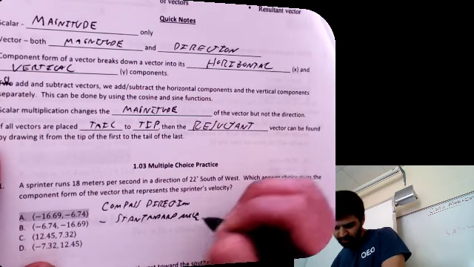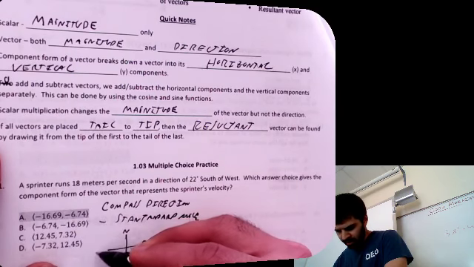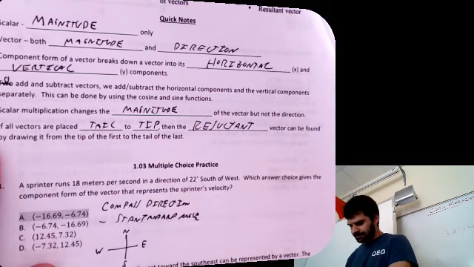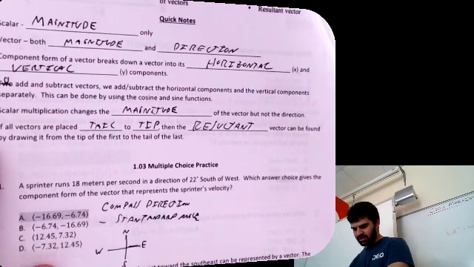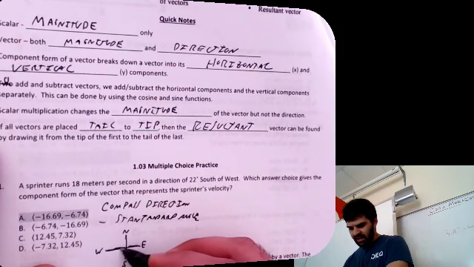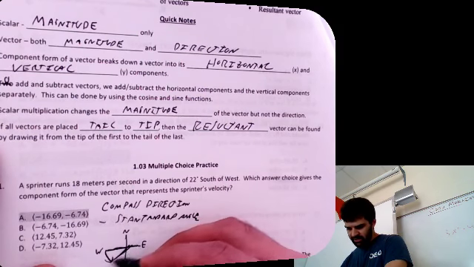So we'll draw it out for this first one. East, north, west, south. And we are 22 degrees south of west. So we start at west, then we move 22 degrees in the south direction. So that's going to be plus 22 degrees in the south direction.